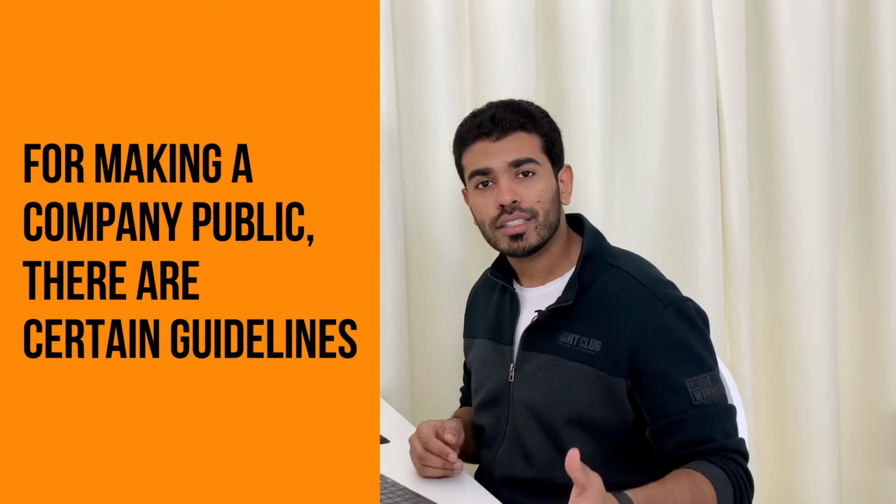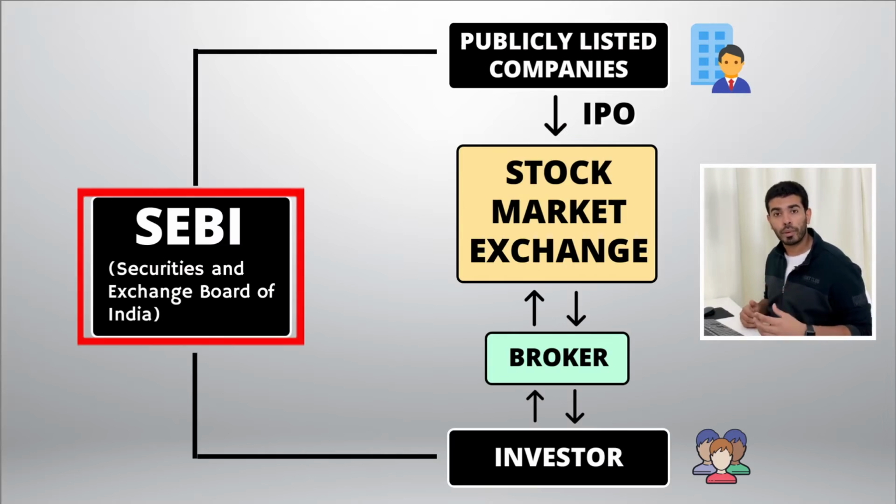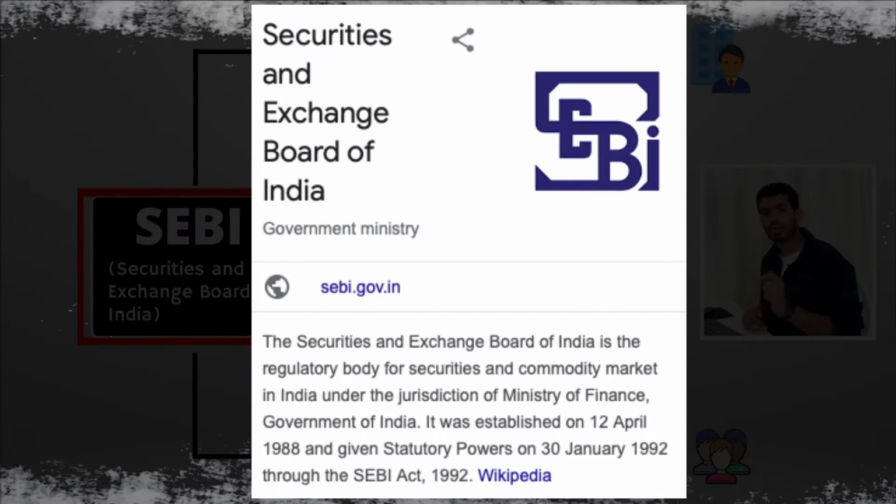Now, it's not that any company can just become a public company. It's not that simple. There are certain rules and regulations for it. These rules are laid down by the government of India, and they're monitored and regulated by SEBI, which is the Securities and Exchange Board of India.